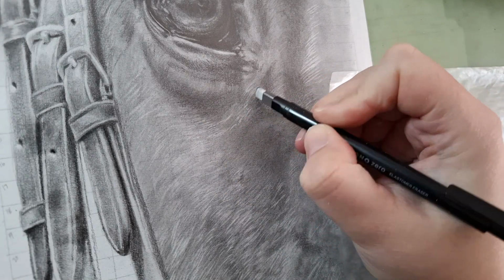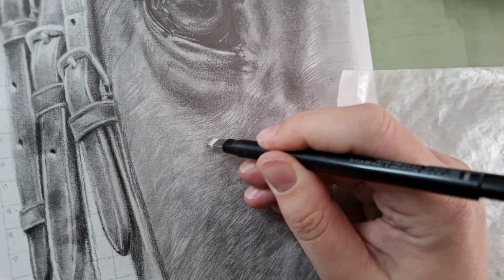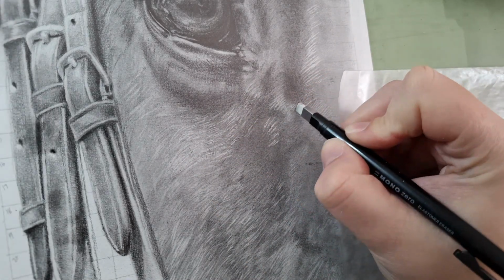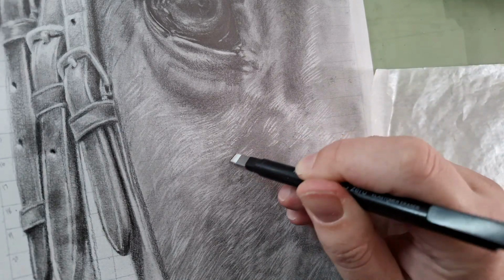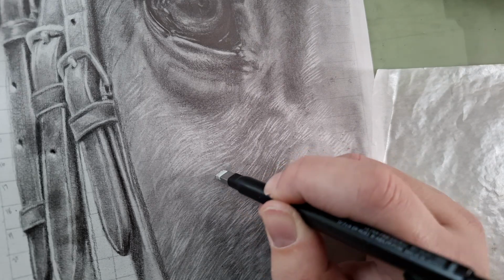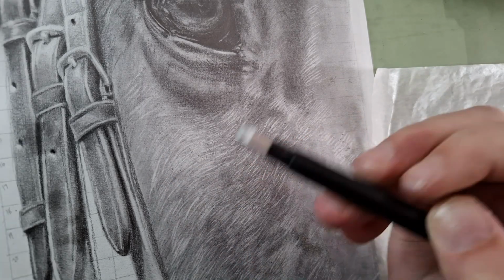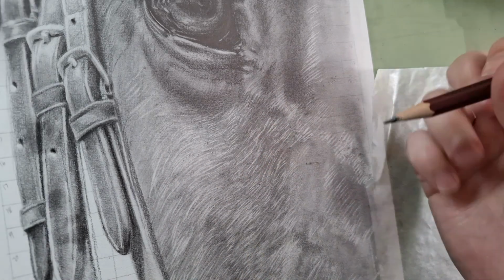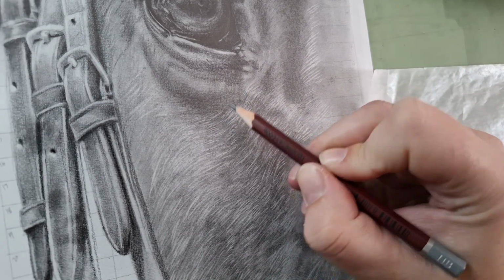I've already mentioned looking homogeneous. As you add those layers and start to vary pressure and length of your application of your pencil strokes and your mono erasers, this will ensure that your texture starts to vary from the beginning.